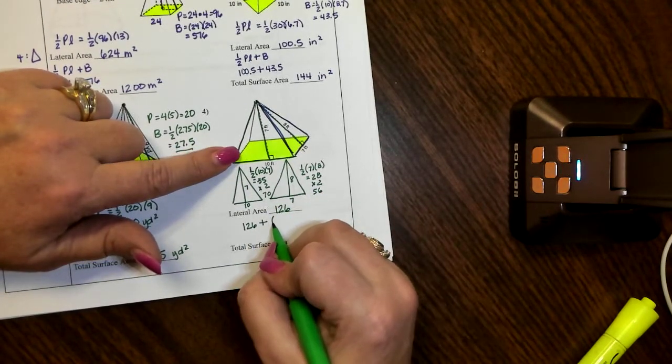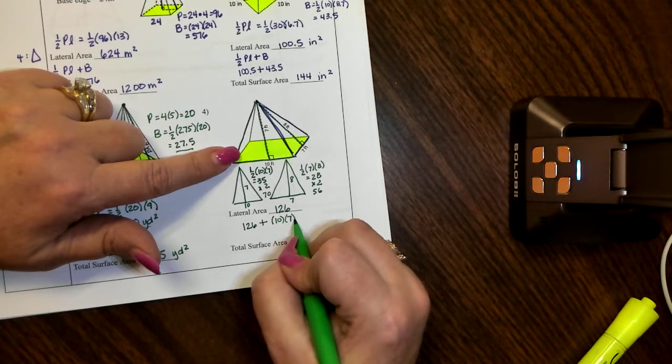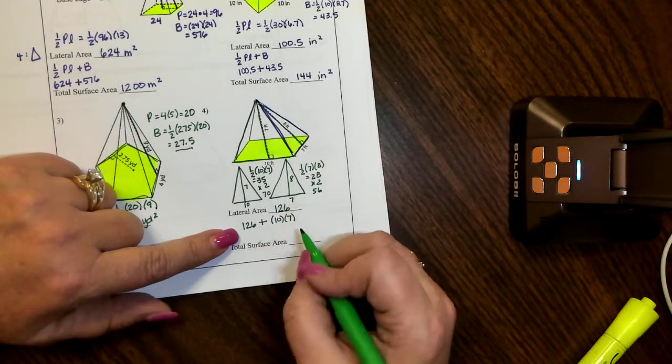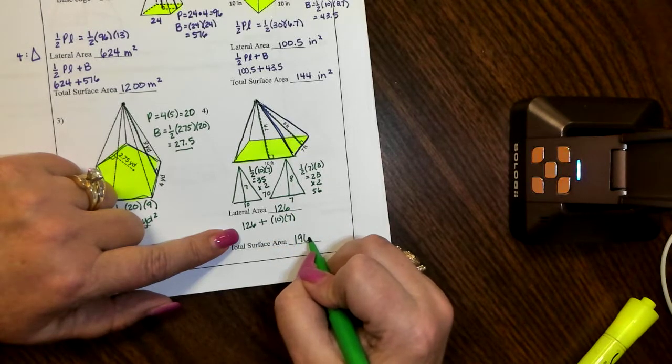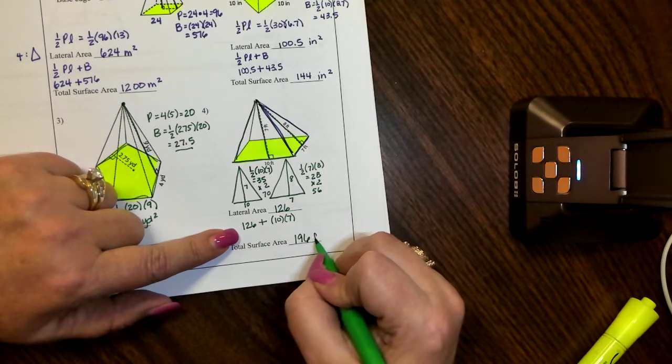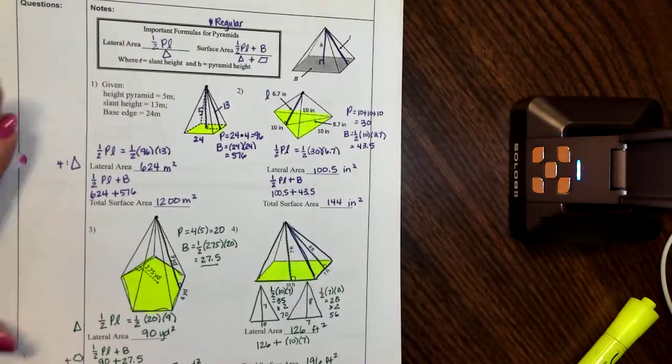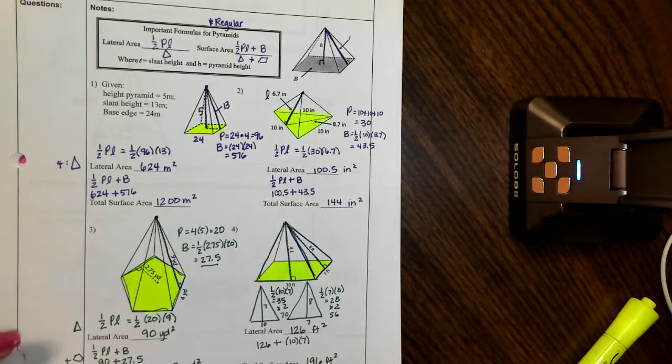So the area of a rectangle is 10 times 7, base times height. So 126 plus 70 is 196. And that is square feet. And that's square feet also. So that is a pyramid. It works for regular pyramids.